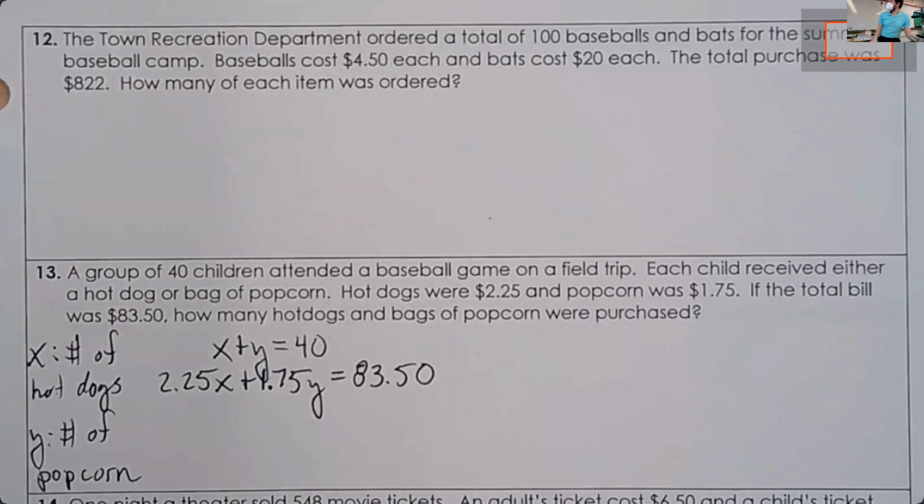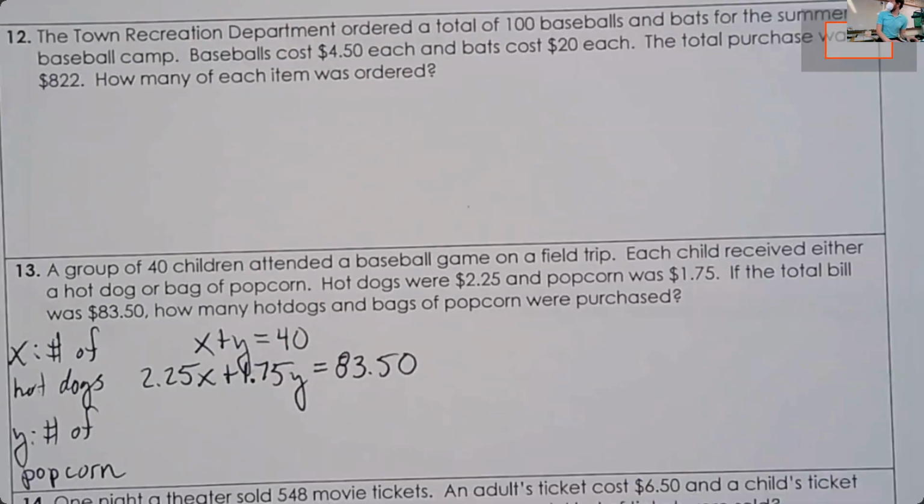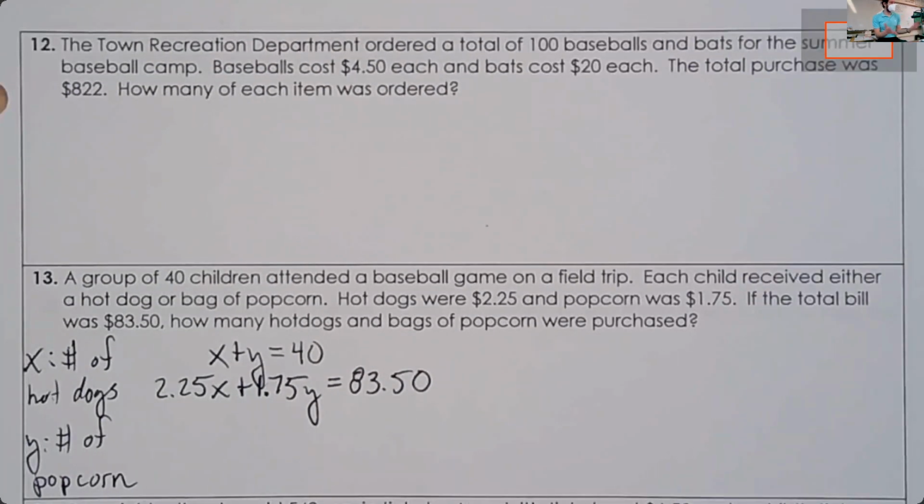All right. So step one, we've defined our variables. Step two, we have our system written. Now, step three, we need to go ahead and solve this. So we're going to use either substitution or elimination in order to solve this. And each of those will take about the same amount of work and the same amount of space on your paper. So what method would you prefer to choose?